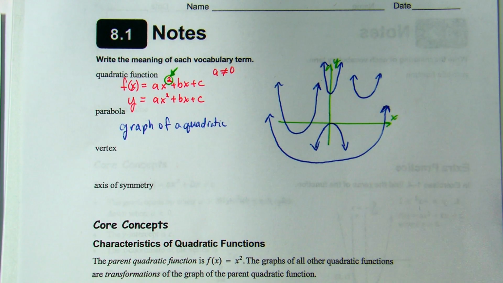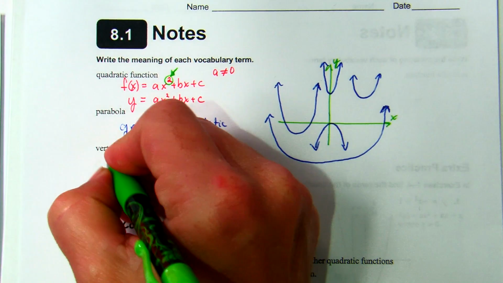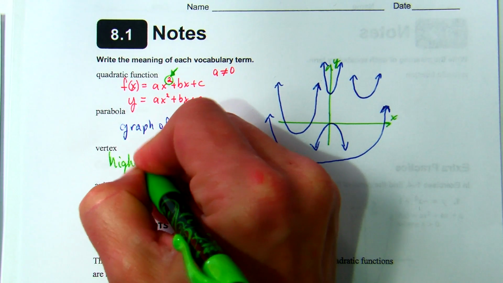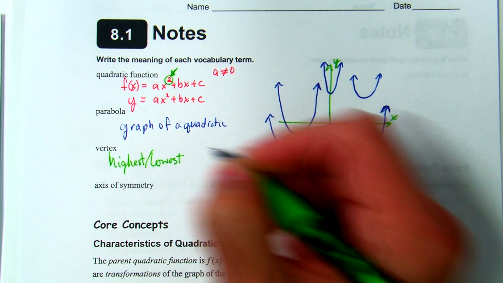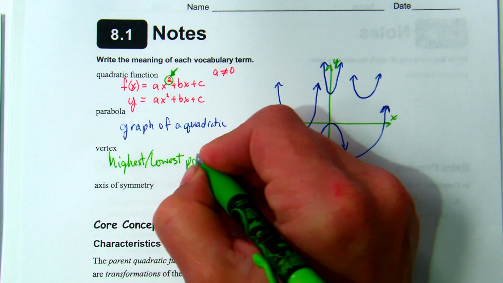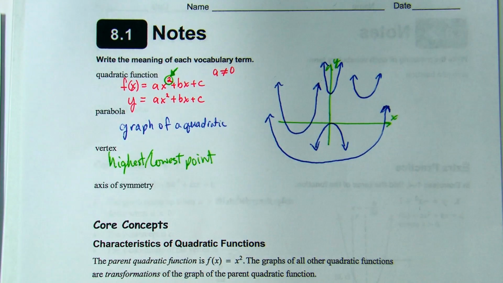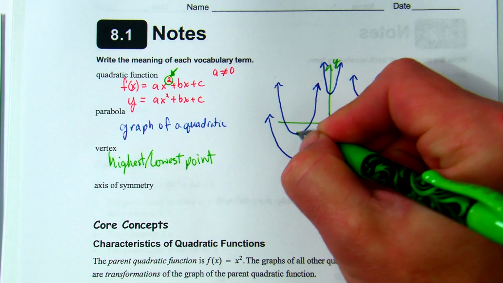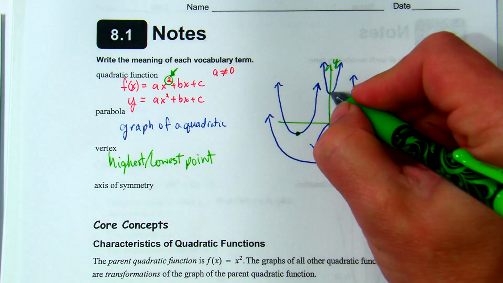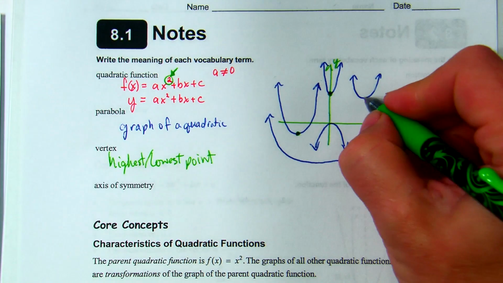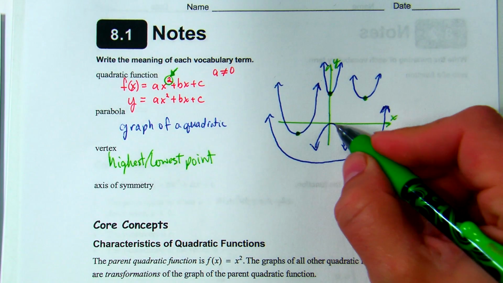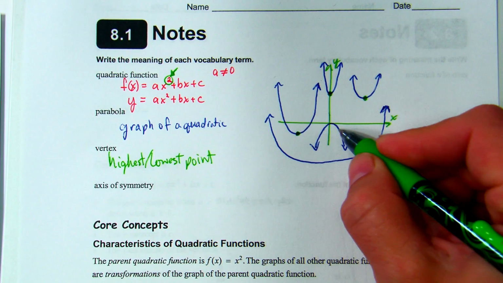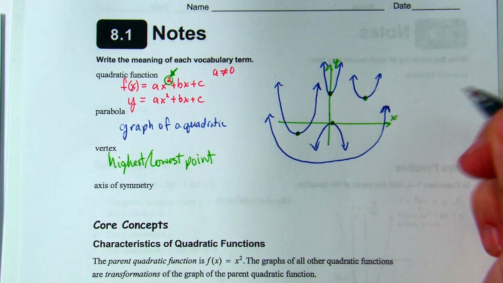The next thing you're going to learn here is the vertex. And the vertex is simply going to be the highest or lowest point on the graph of the quadratic. So in this case here, the lowest point of this parabola would be this point down here, right on the y-axis there. In this case, it would be a highest point because this graph opens down. And so you may see the vertex being right there.